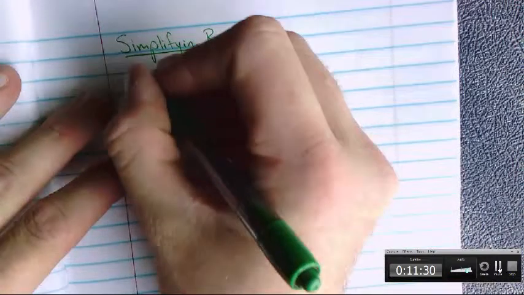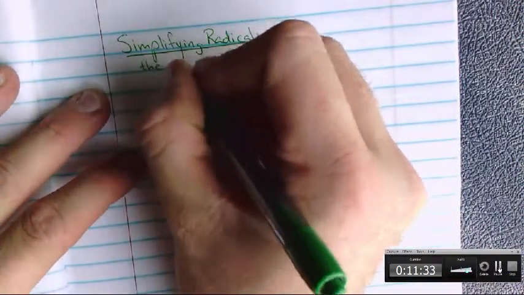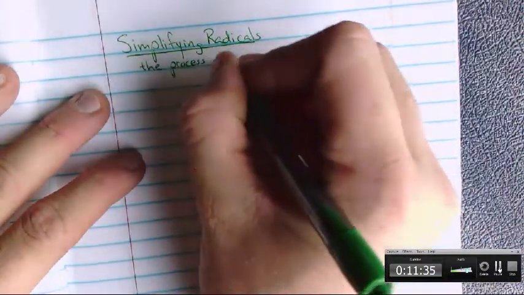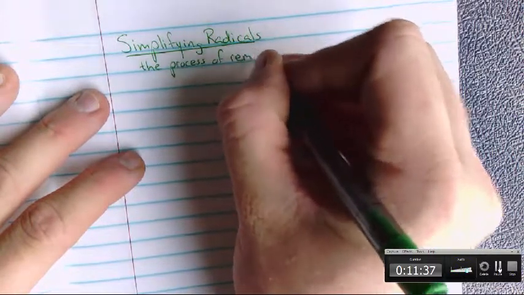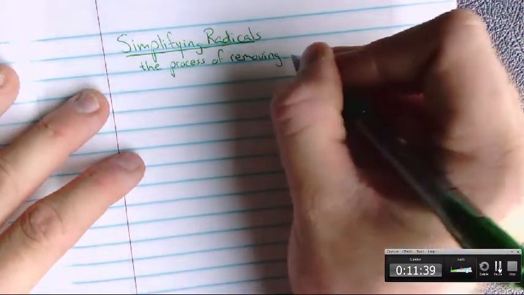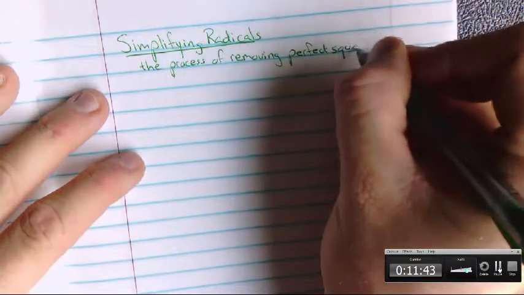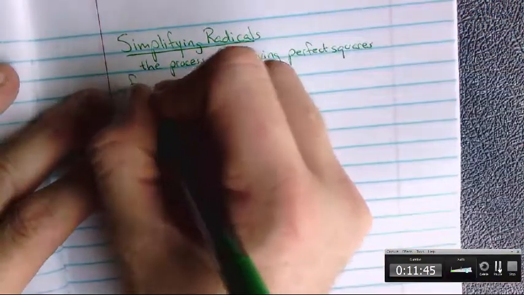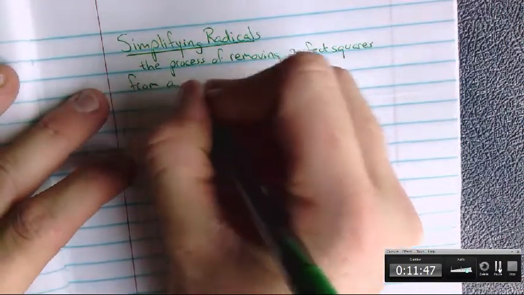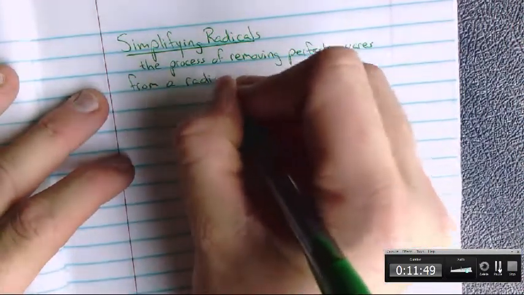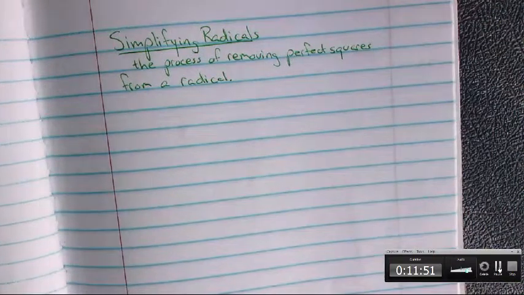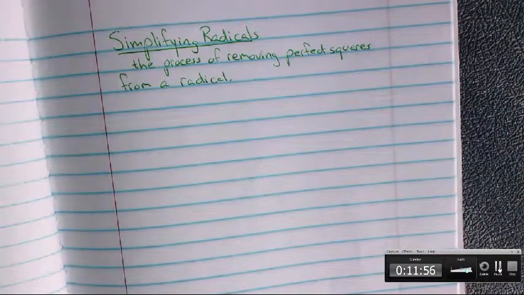Simplifying radicals. The process of removing perfect squares from a radical.